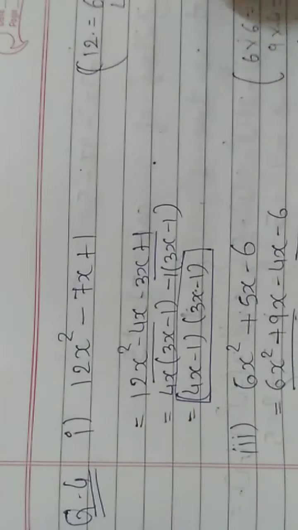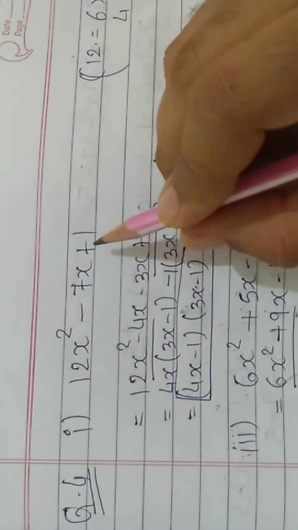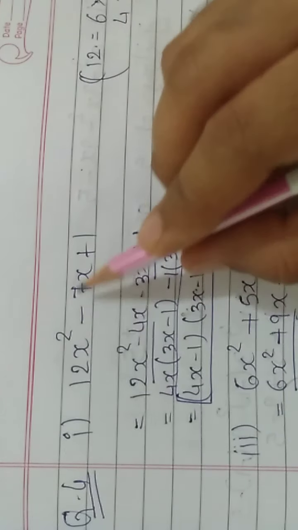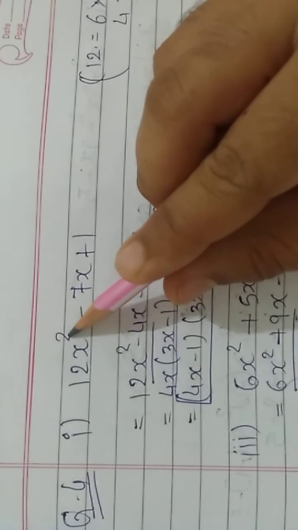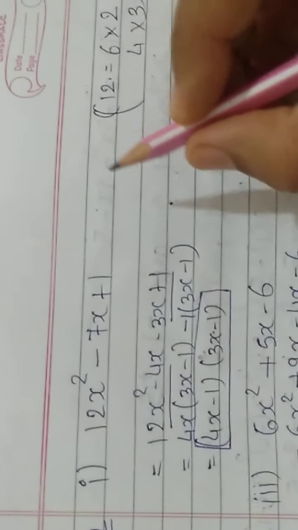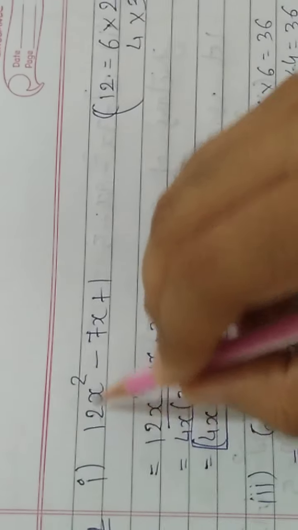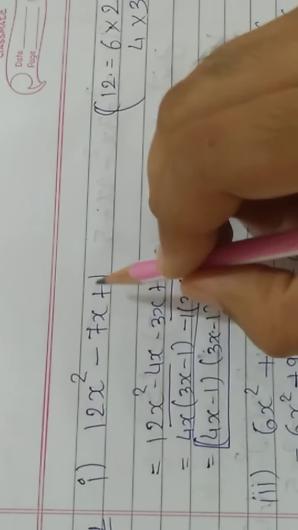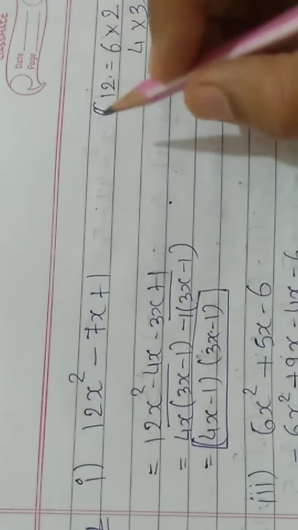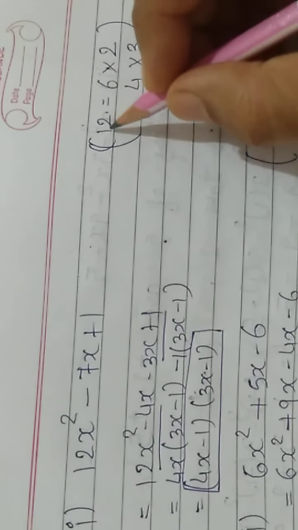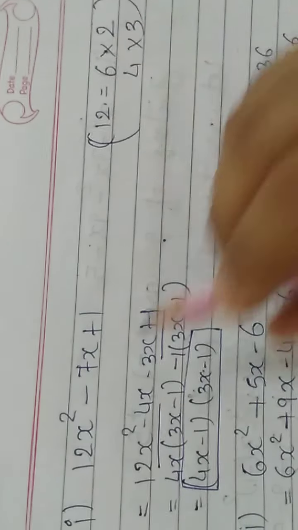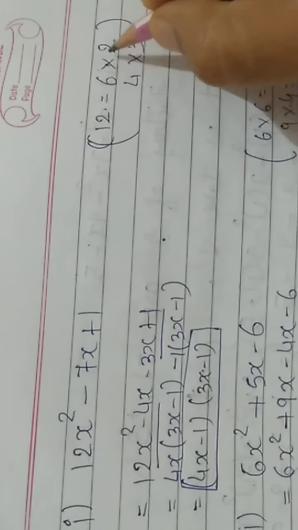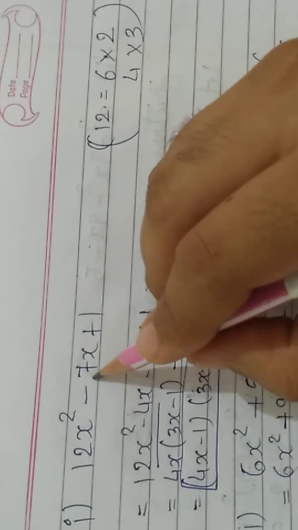Question number 4. First of all, 12x square minus 7x plus 1. First of all we have to see it is in descending order. Big power 2, 1, 0. So first of all, we have to multiply the first and last. 12 ones are 12, and we have to find the factors of 12. 6 twos are 12, 4 threes are 12. 6 plus 2 is 8, so 8 is not there. 6 minus 2 is 4, 4 is not there.